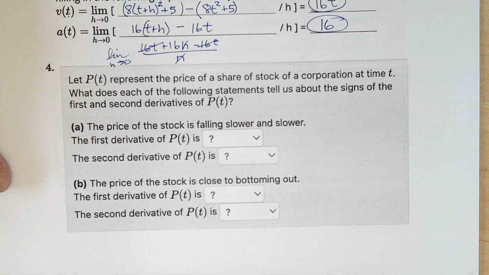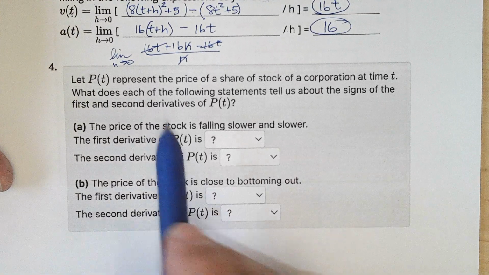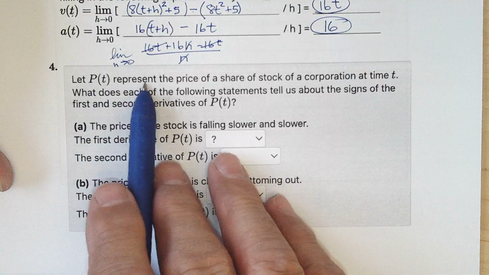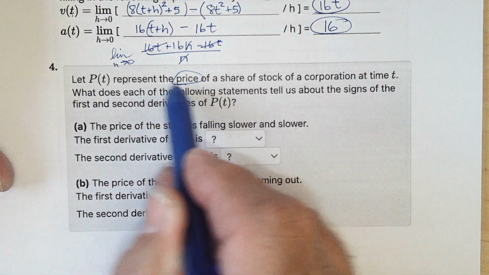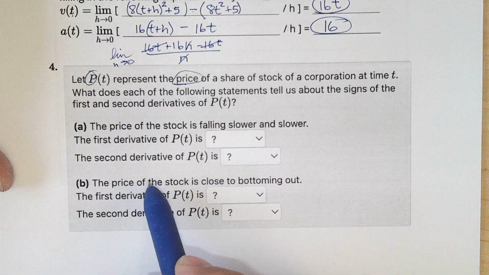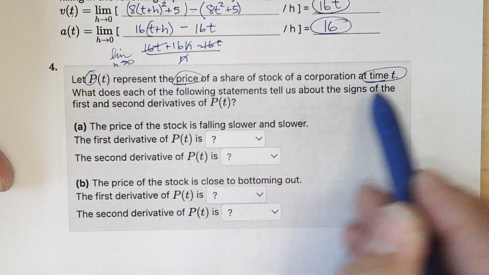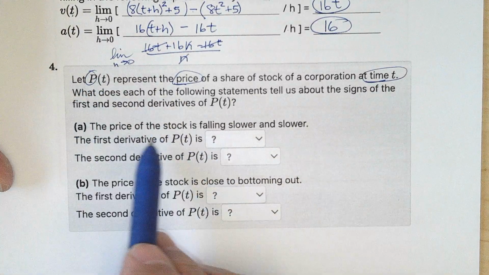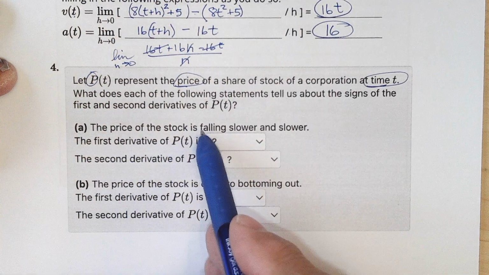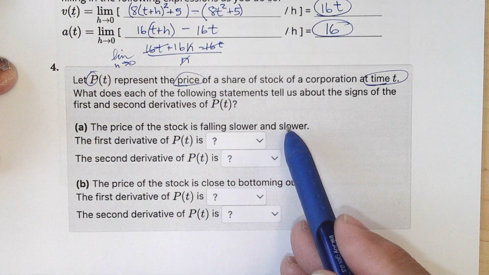All right, number 4. P of t is the present price of the stock at a time. So the price depending on the time. The price of the stock is falling slower and slower.